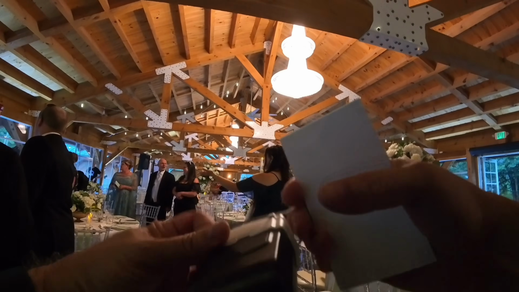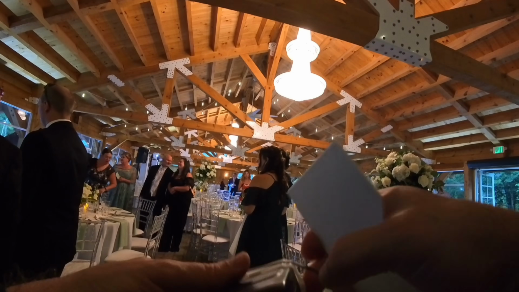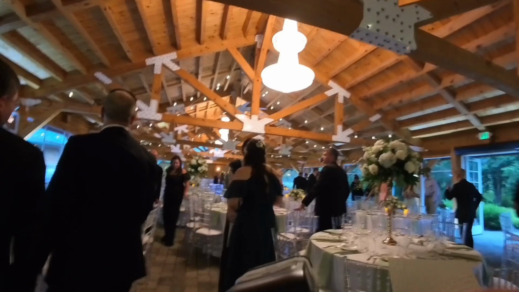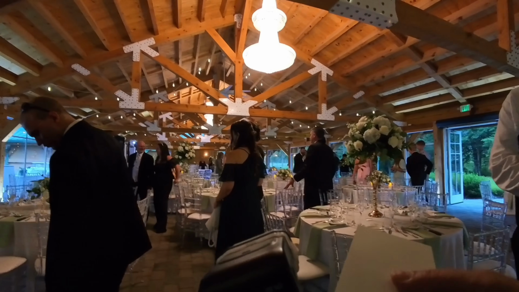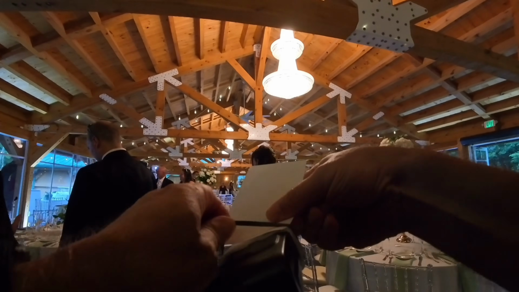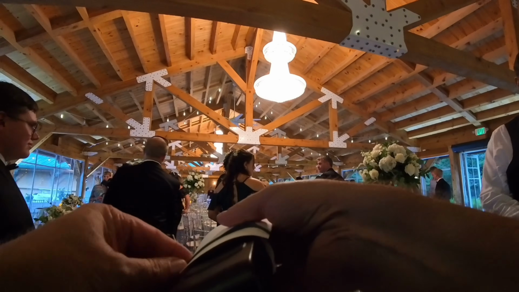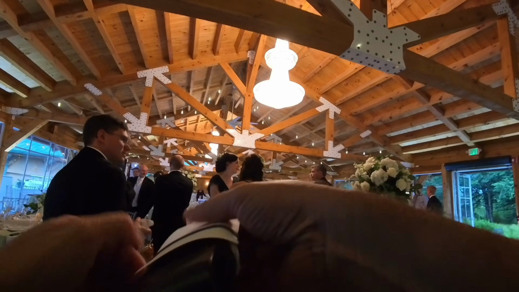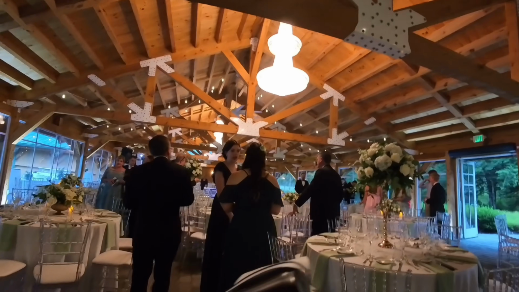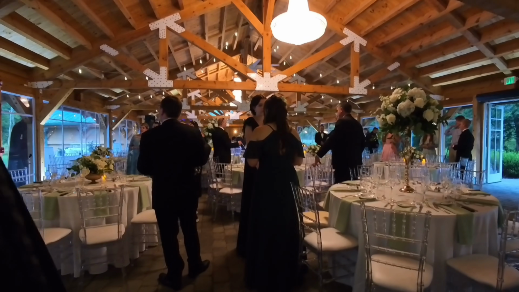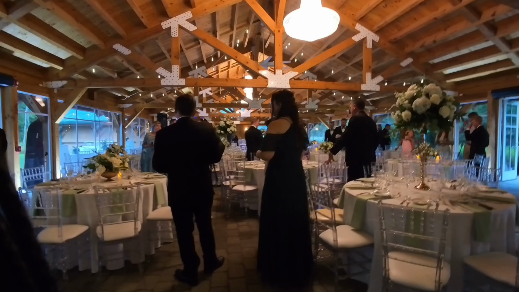Now, here is my favorite modifier. This is what I've been waiting for. This is an index card. It's just that simple. It's an index card with a rubber band. Now, normally you see me shooting with that Stofen type diffuser on top of the flash, and then I just put the bounce card up underneath that. But since these ceilings are so high and brown, I use this index card.